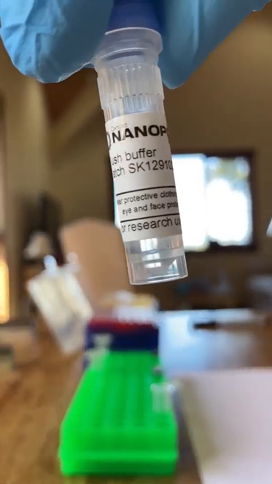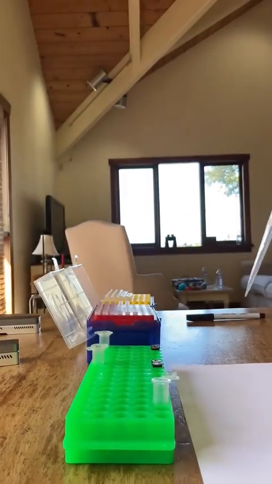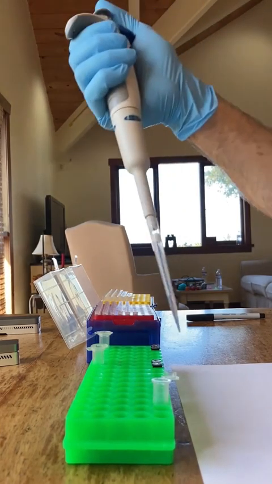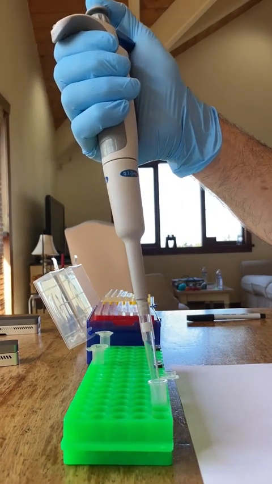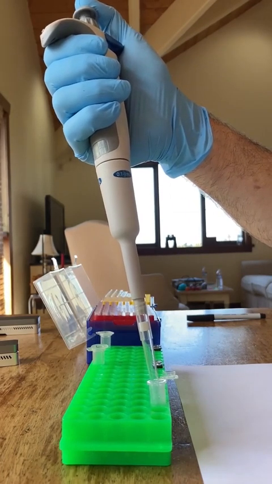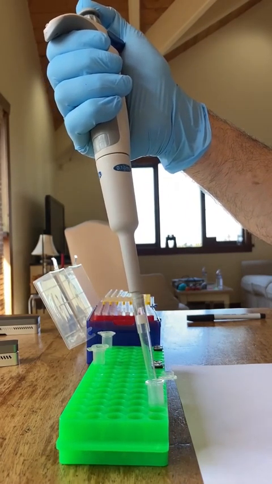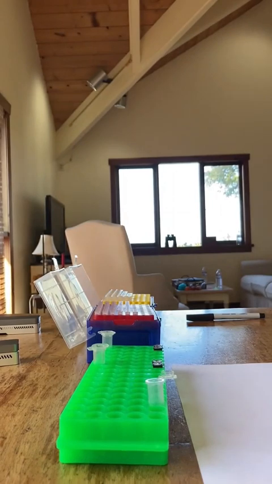So normally 117 and the other 3. We're doing 234 and 6 to double it up because we have 2 samples, 2 MinION sequencing devices. So everything gets doubled in this case. You can see I'm mixing in that 234 into that 6, which makes 240. So the flush buffer is ready.